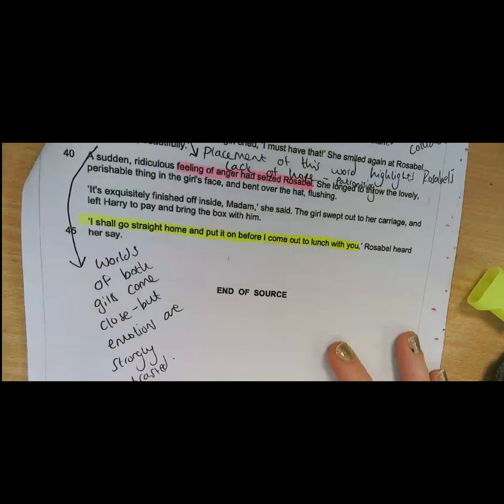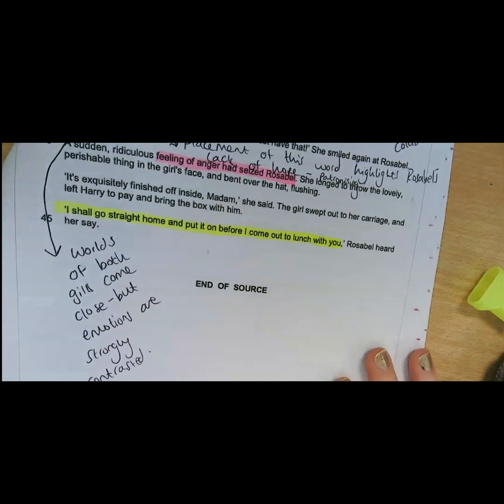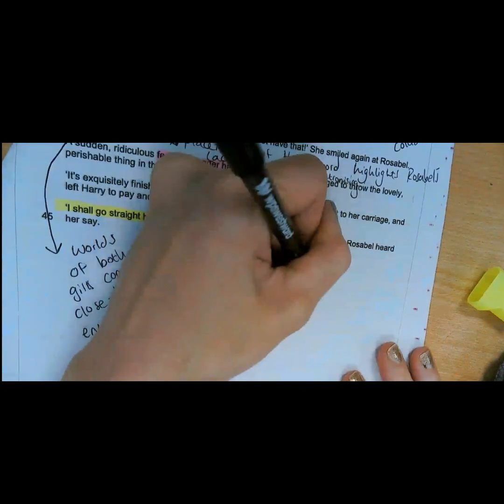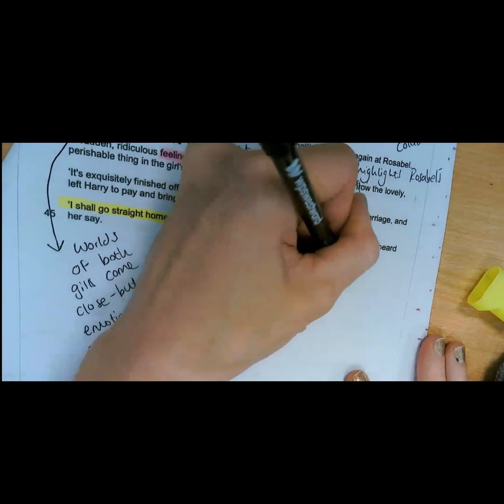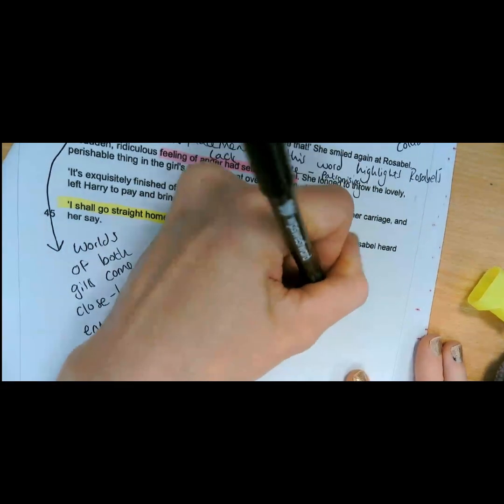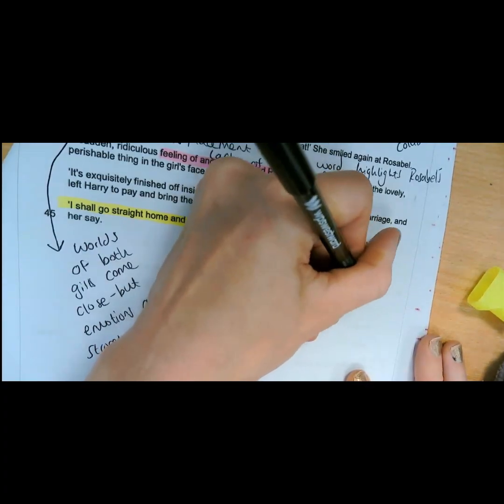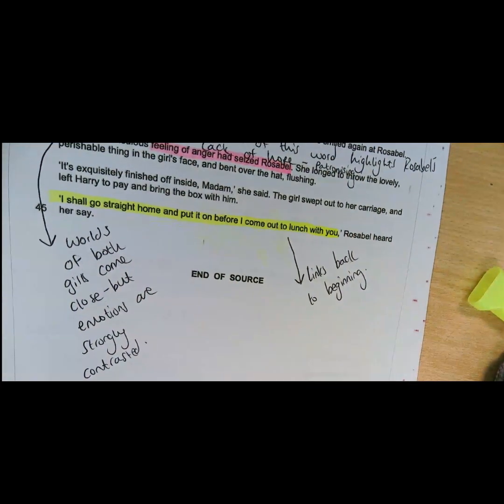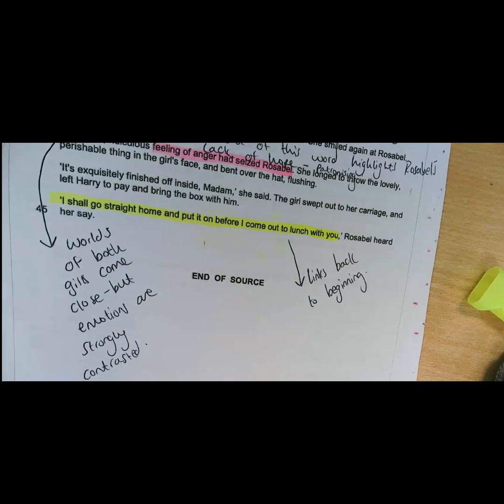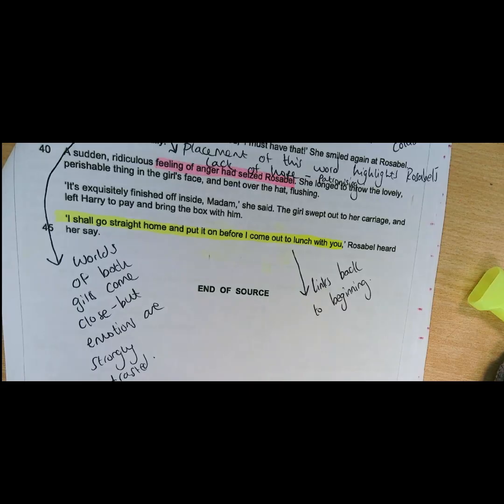So this is a really key bit, guys, talking right about the ending, because this links back to the beginning in Rosabel's hunger. So although we've had this brief moment when their worlds are together, and Rosabel tries the hat on, and for a second could be like the girl who's buying the hat, actually this Harry bustling out afterwards, carrying the box after picking up the bill and then saying they're going to go out to lunch, we're reminded of Rosabel's hunger.